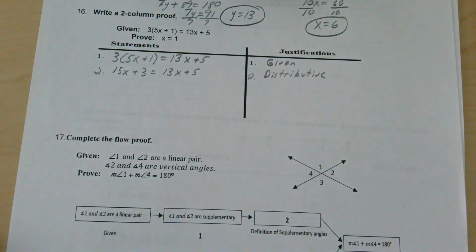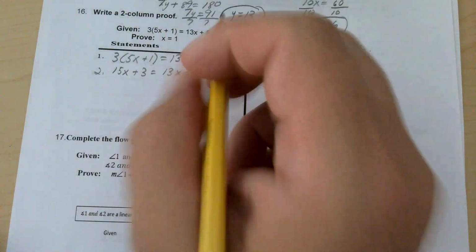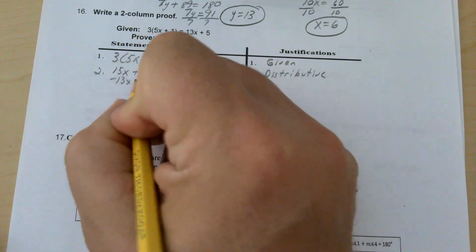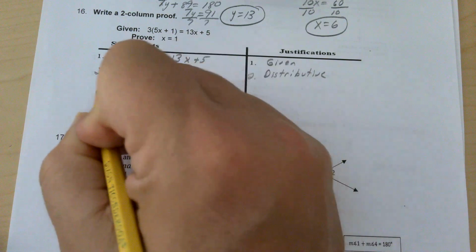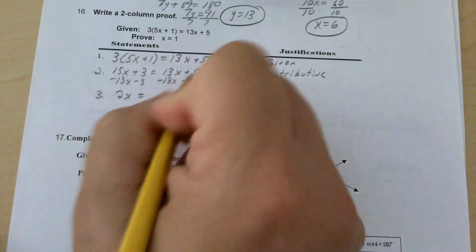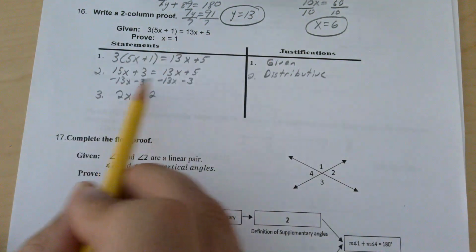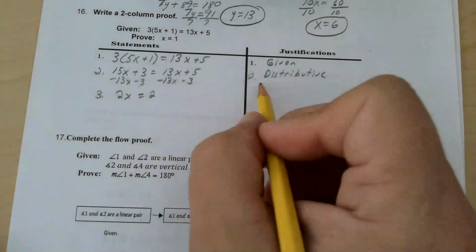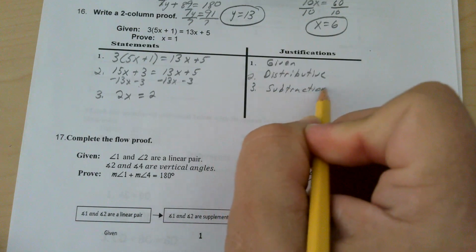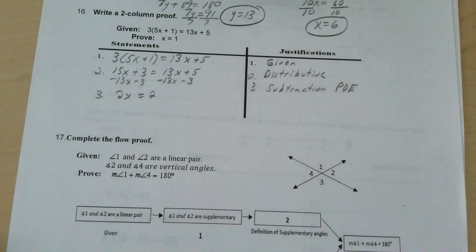Okay. Then what we're going to do is we can use the subtraction property, and I'm going to do it twice. So I'm going to show you right away that we can subtract a 13x and I can subtract a 3. So for my step 3, I'm going to end up with just a 2x equals 5 minus 3 is 2. So I got rid of the 3 on this side. I got rid of the 13x by using the subtraction property of equality.